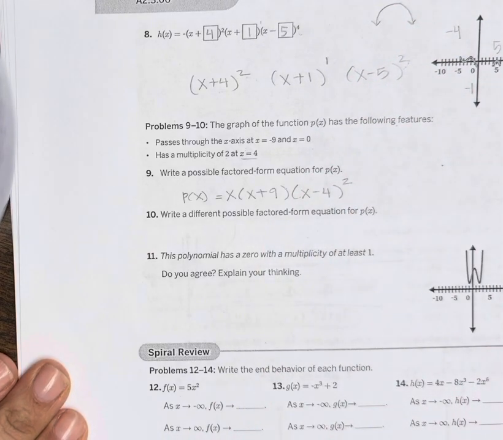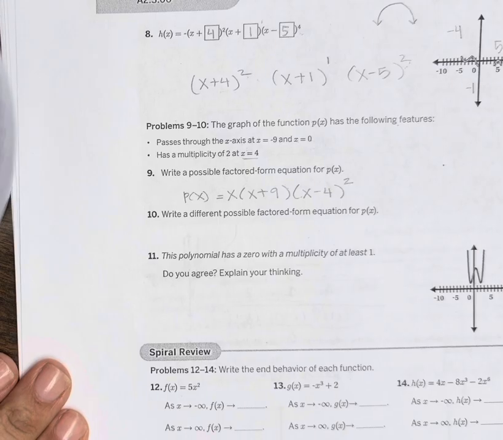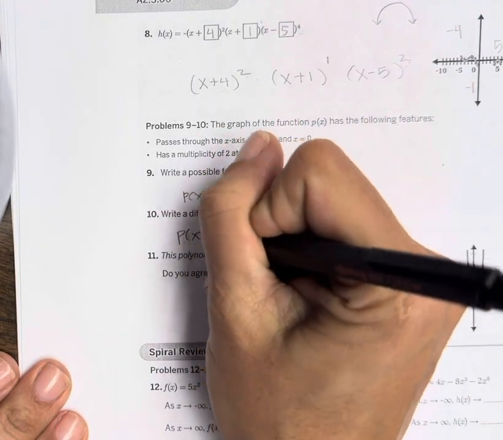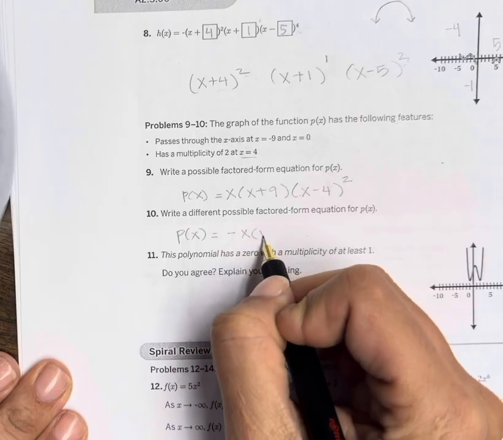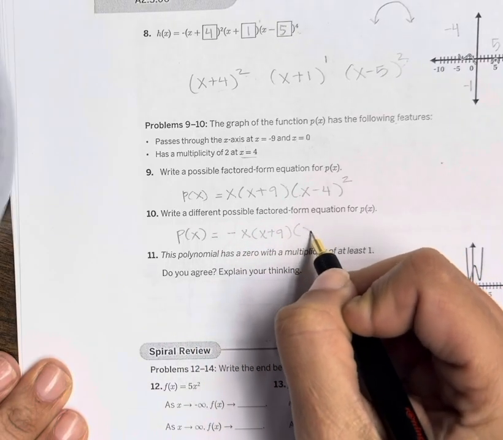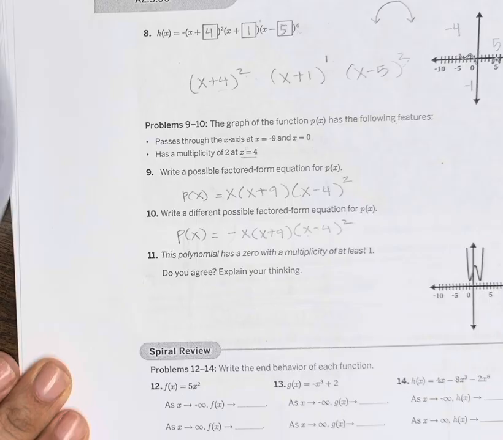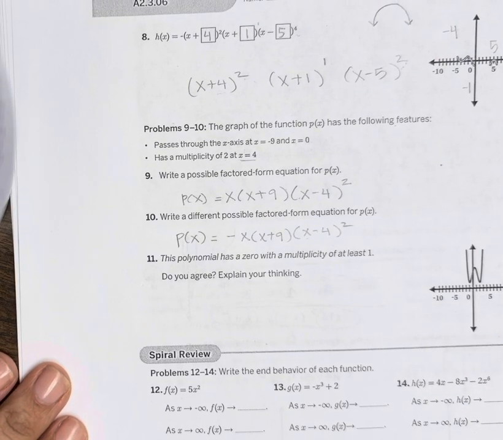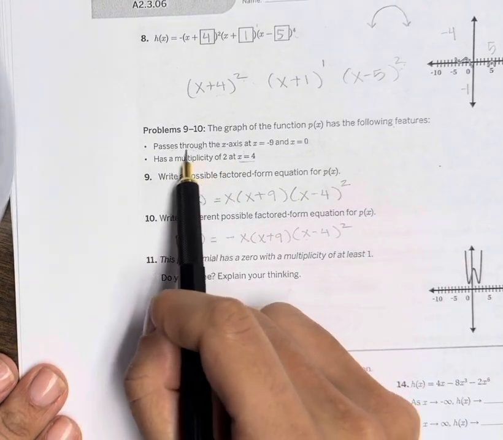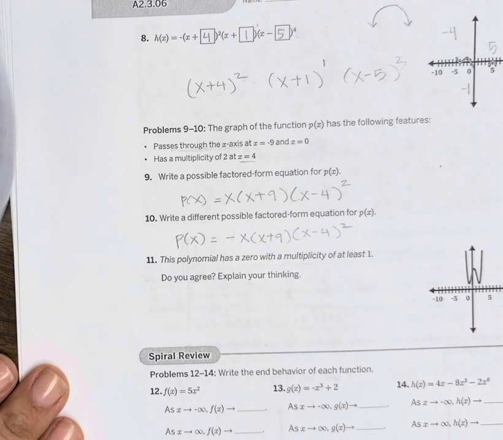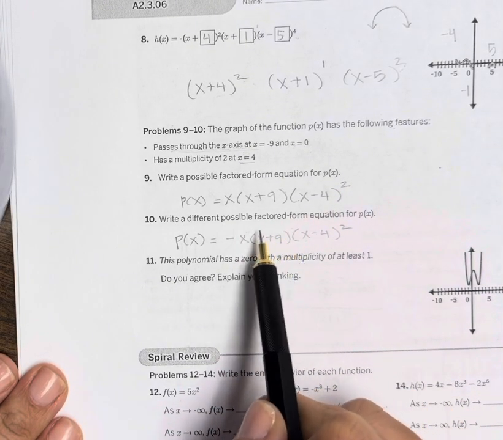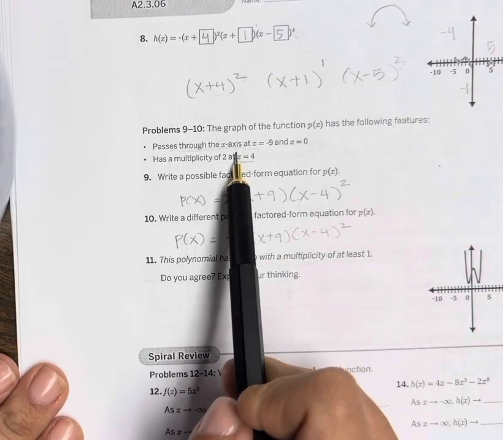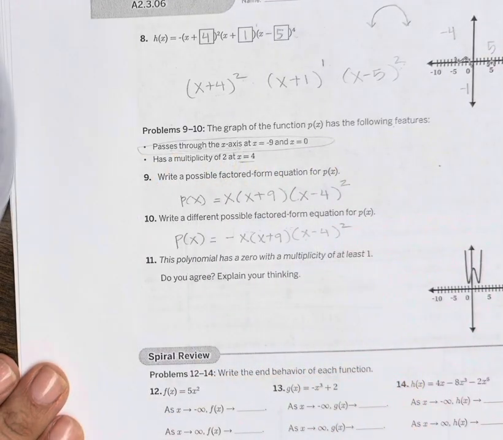Okay. Write a different possible factored form equation. No problem. I can write a million. I can make it negative. It would not change my x-intercepts, all right? Or the behavior of whether they go through it or not. What else I could have done is to put different odd exponents on these two, because they did give me a lot of freedom when it came to those two and their multiplicities.